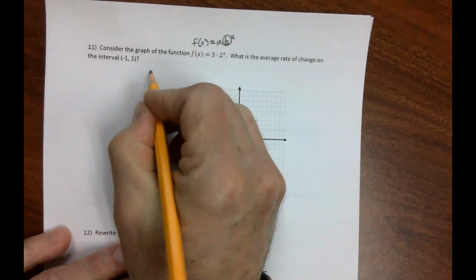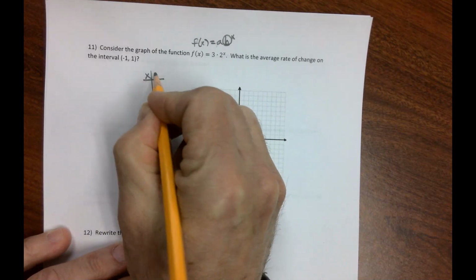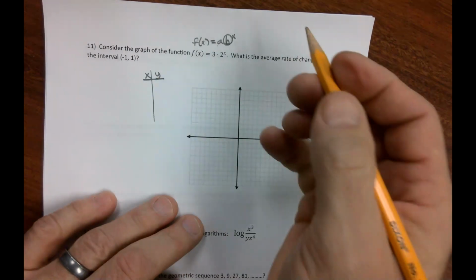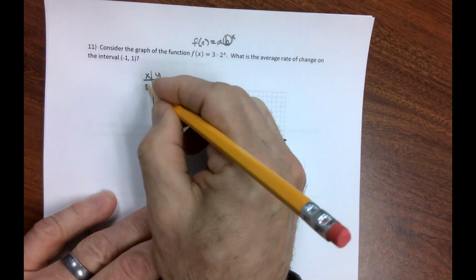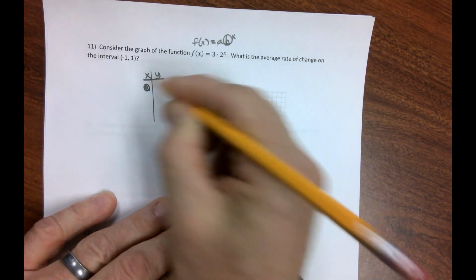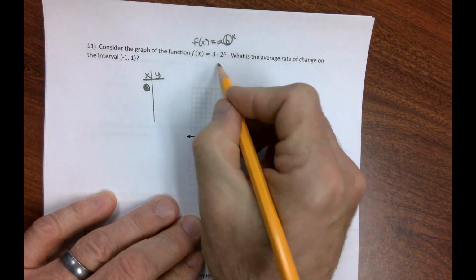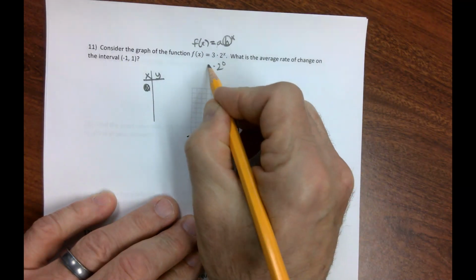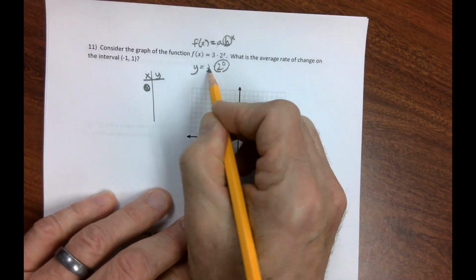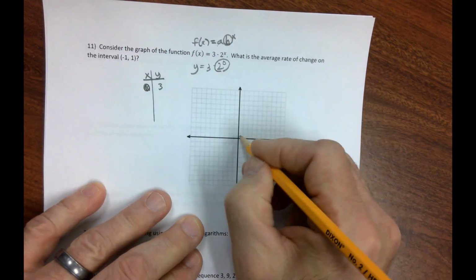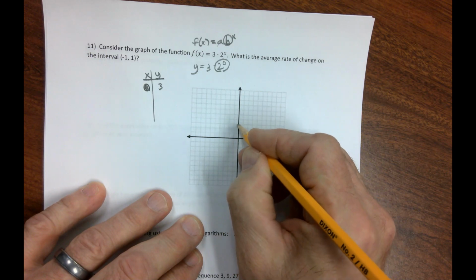With that being said, we can get started by starting with our x being 0, because we're going to find our locator point. So 2 to the 0 power times 3 equals y. Well, 2 to the 0 power is 1. 1 times 3 is 3. So there's our locator point, 0, 3.